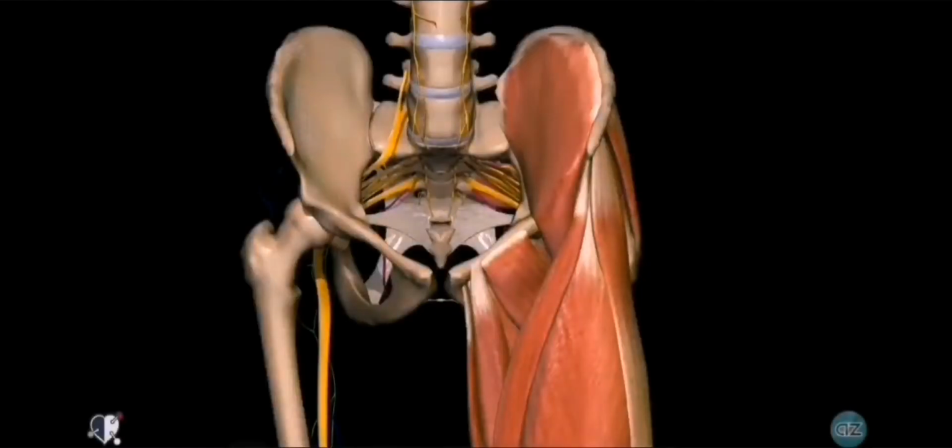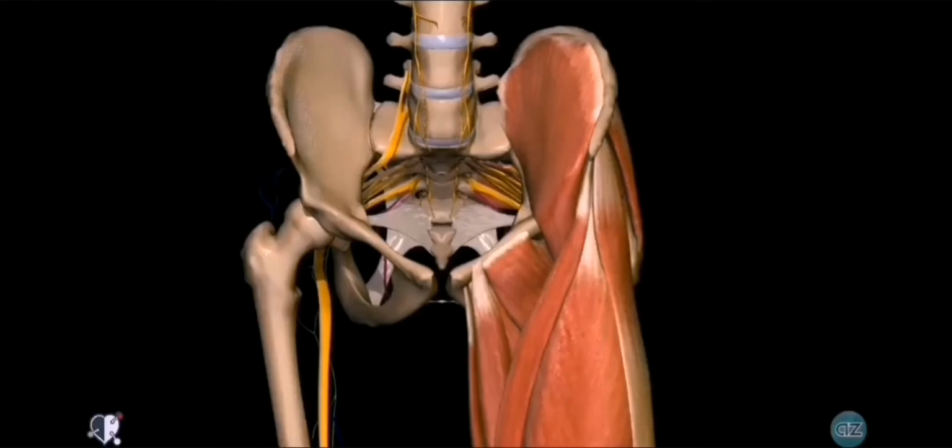Hello everyone. Today the topic of my presentation is the sacral plexus. The sacral plexus is a network of nerve fibers that supplies the skin and muscles of the pelvis and lower limb. It is the largest nervous plexus in the body. It is located on the surface of the posterior pelvic wall, anterior to the piriformis muscle.